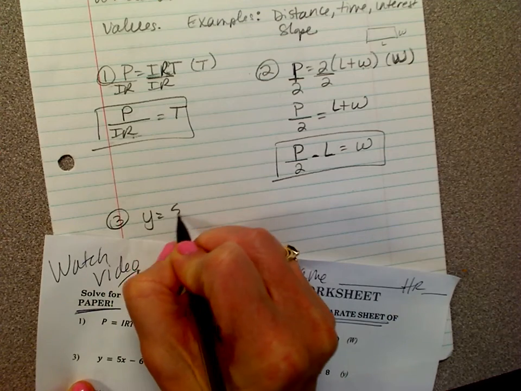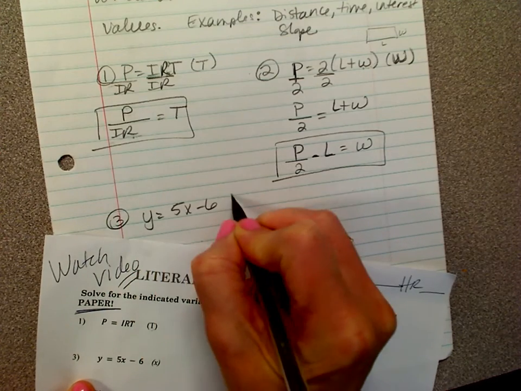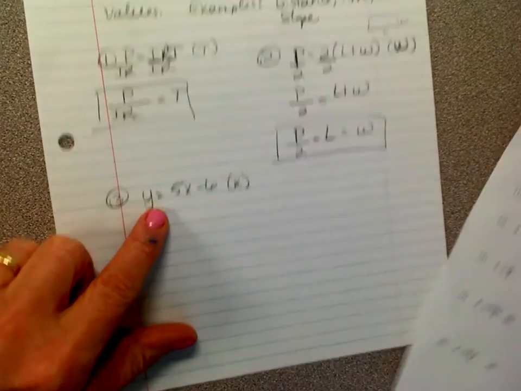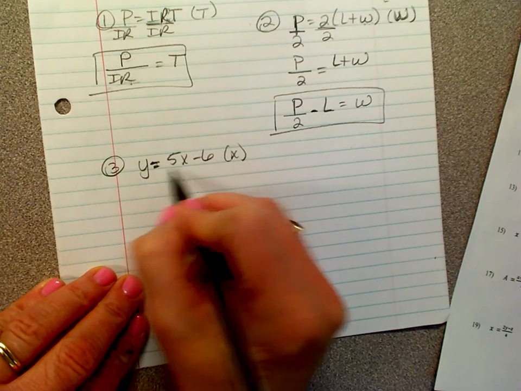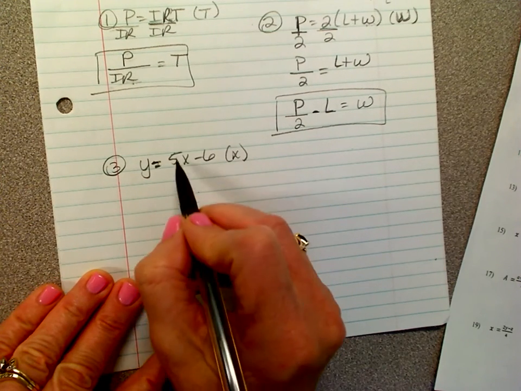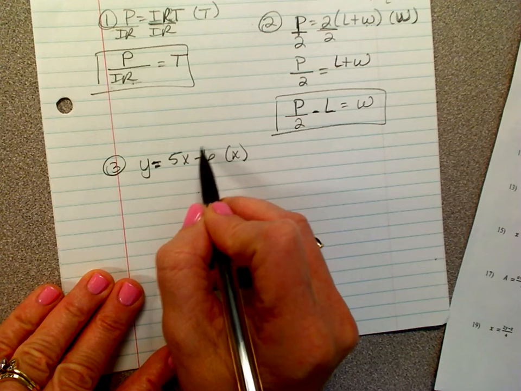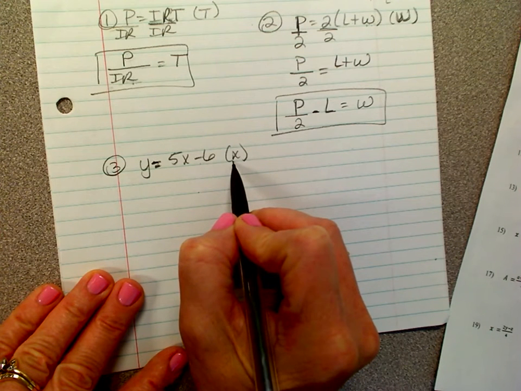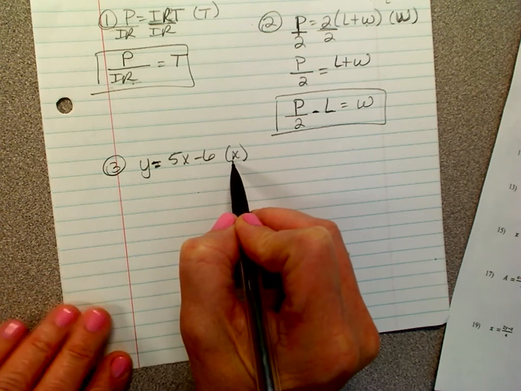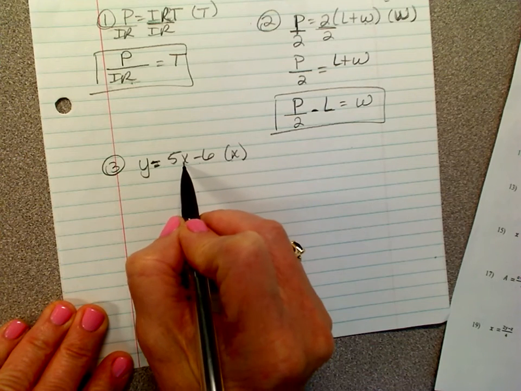is y equals 5x minus 6. I'm going to solve for x. You've seen equations already in this format. This is, again, the slope-intercept format, where 5 is your slope, your negative 6 is your y-intercept. But now we want to solve for x. We want to get x by itself. Okay? So think about if you want to get x by itself.